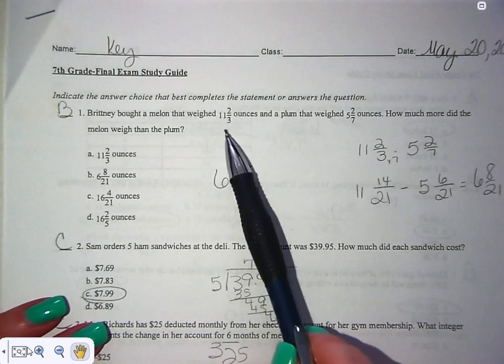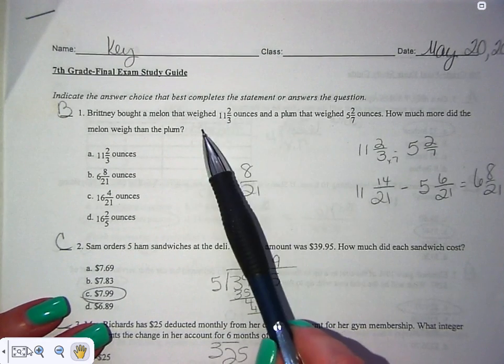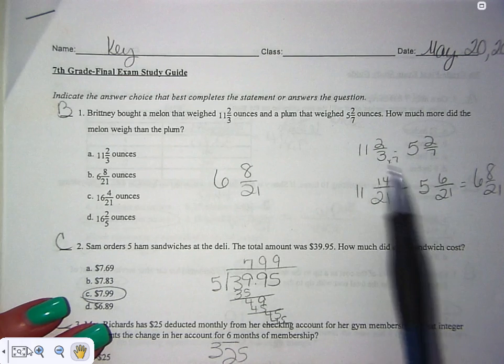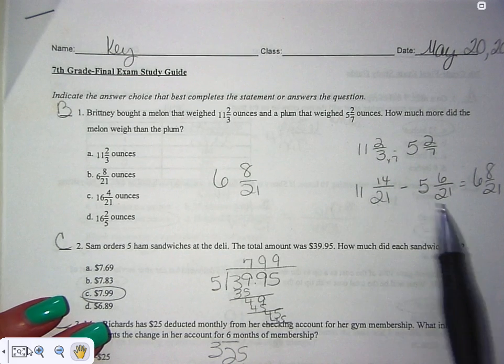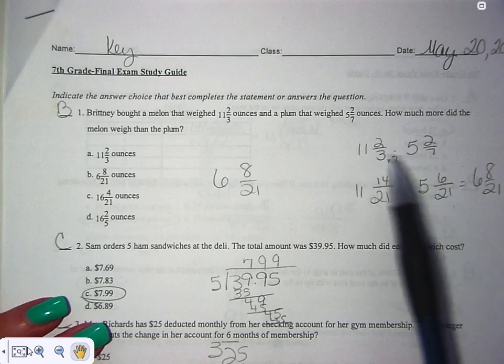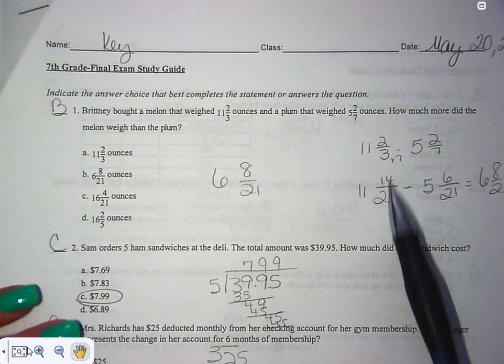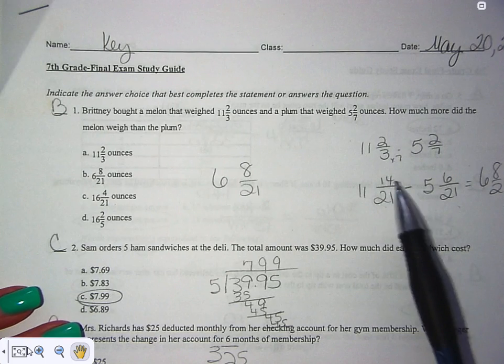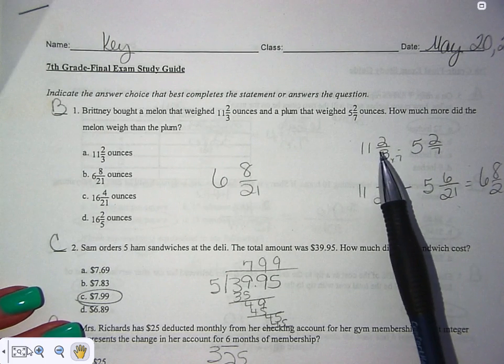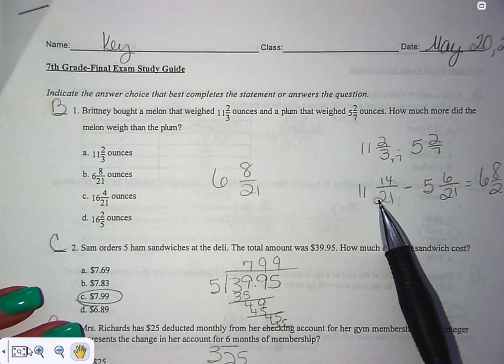So we do not have a common denominator, so you need to find a common denominator, and that's going to be 21. So 3 times 7 is 21. So 2 times 7 is 14. So the equivalent fraction for 11 2/3 is 11 14/21.